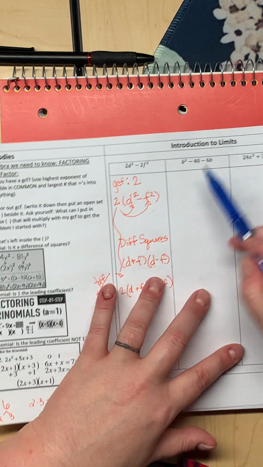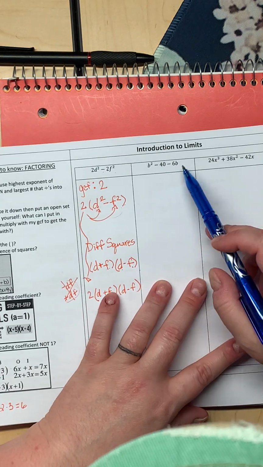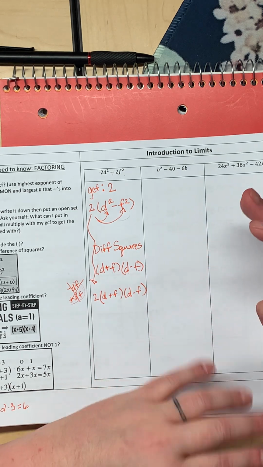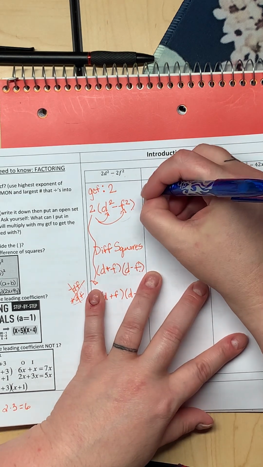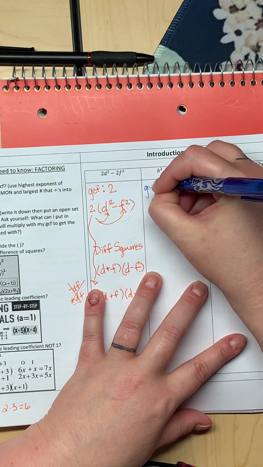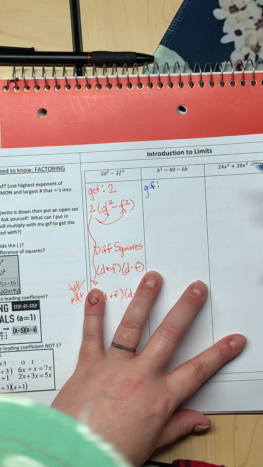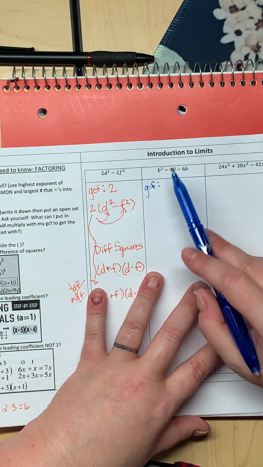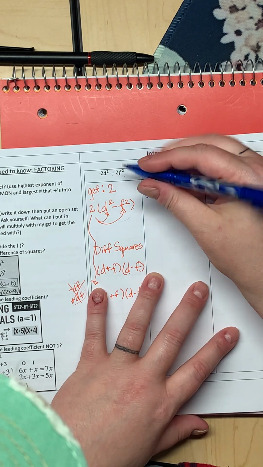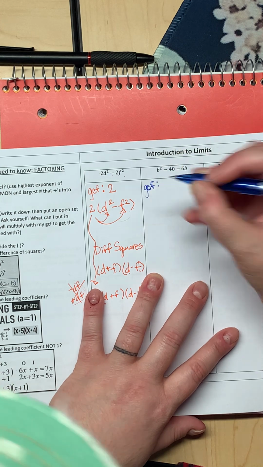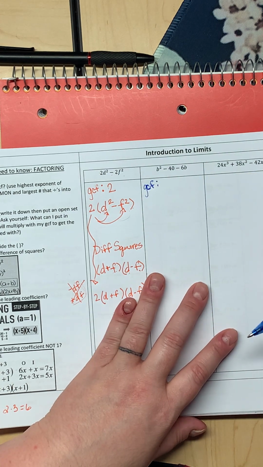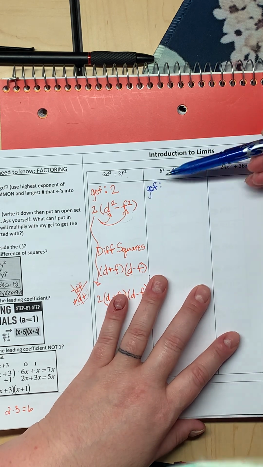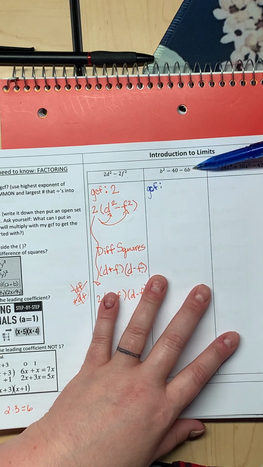Let's look at this one. It says b squared minus 40 minus 6b. First we ask, is there something in common? Is there a letter in common? It looks like I have a b, but not on the 40. So I'm not going to put a letter on my GCF because there's not the same letter on everything. Let's see if there's a big number I can divide by. You might think, oh, you can divide everything by 2.